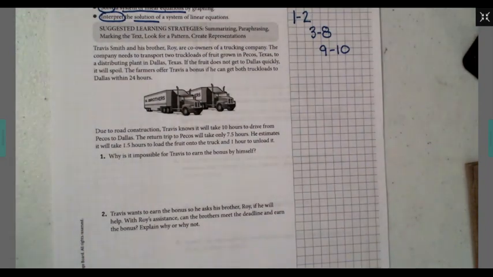Travis Smith and his brother Roy are co-owners of a trucking company. The company needs to transport 2 truckloads of fruit grown in Pecos, Texas, to a distributing plant in Dallas, Texas. If the fruit does not get to Dallas quickly, it will spoil. The farmers offer Travis a bonus if he can get both truckloads to Dallas within 24 hours.